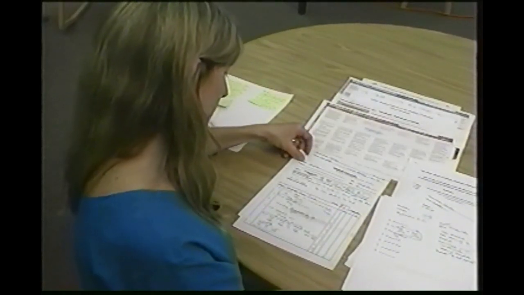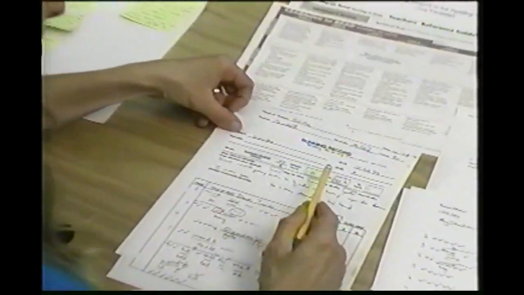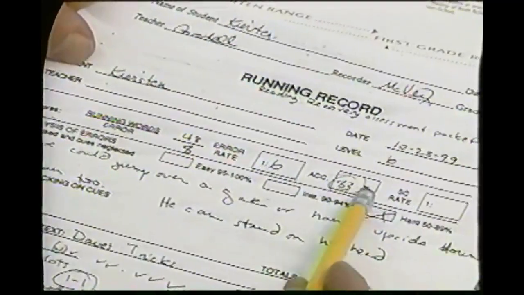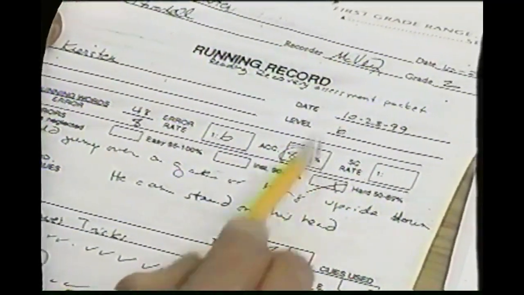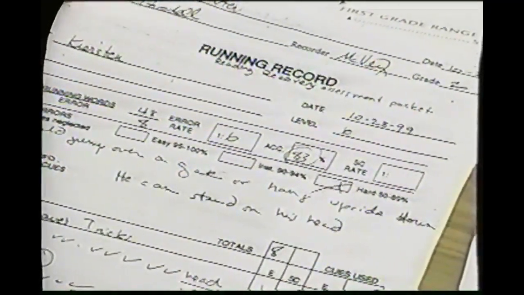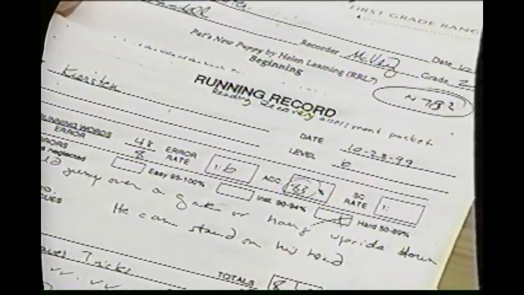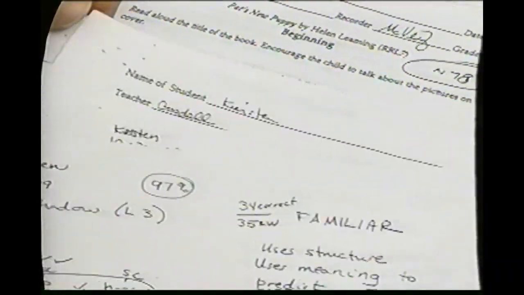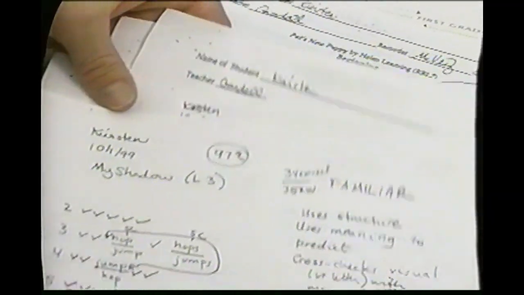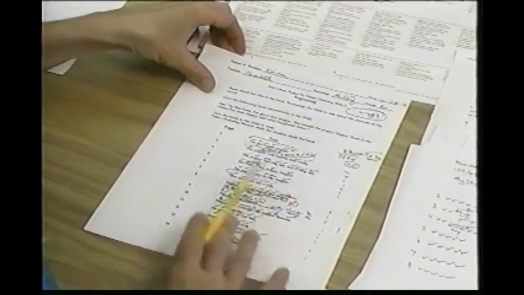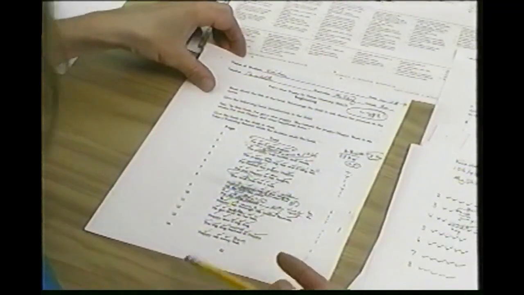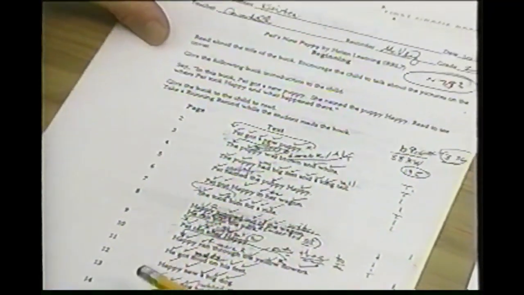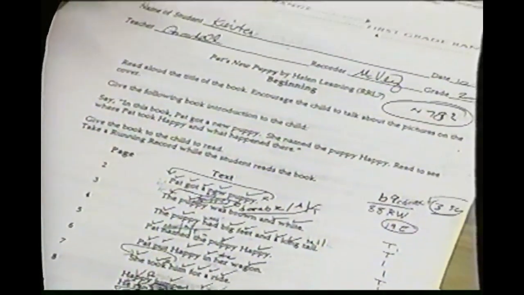And this was called Dave's Tricks. At level 6 in Dave's Tricks, Kirsten read at 83%, which would be too hard for her, frustration level. And that judgment was verified when she read to me on the 28th of October out of Pat's New Puppy, one of our benchmark books, level 7 at 78%, which is much too hard, frustration level.